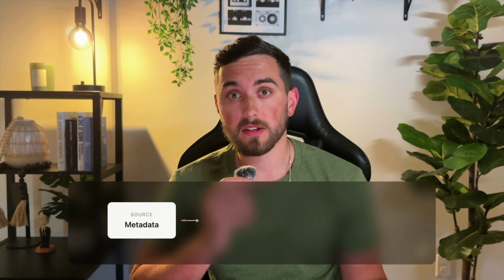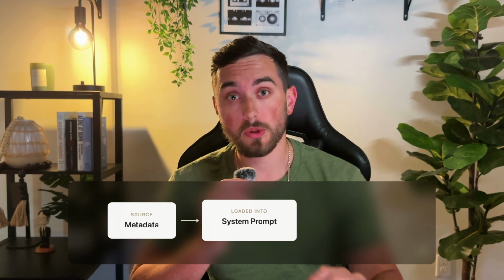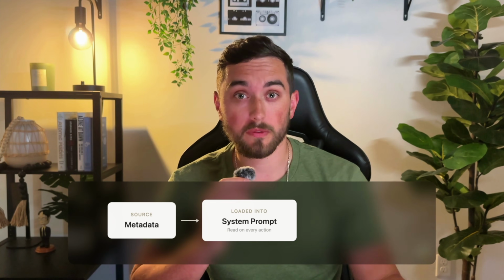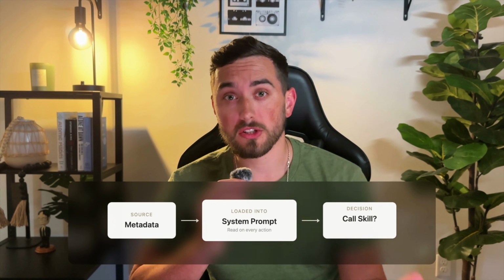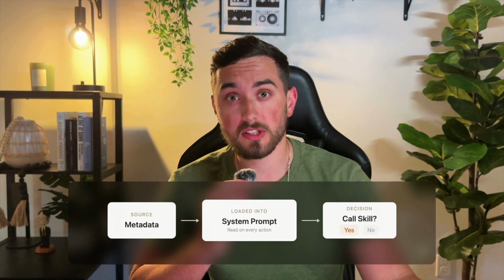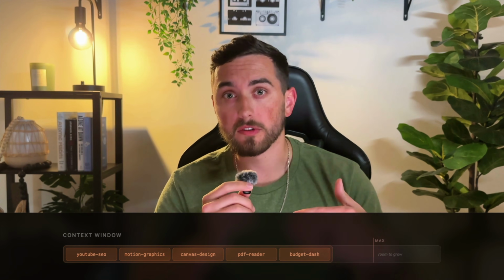Claude loads this metadata into the system prompt so that it's reading it every time that it performs an action, and Claude is determining if it should call this skill or not to perform the task. Essentially, Claude knows the skill exists, but it doesn't read everything about it unless it needs to. The beauty of this lightweight approach is you can create several skills without ever overfilling the context.